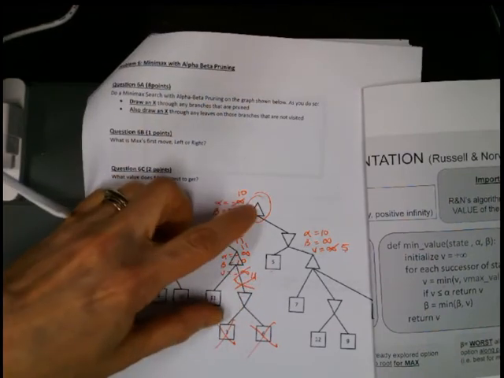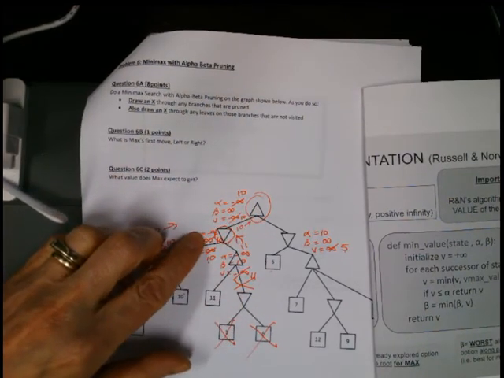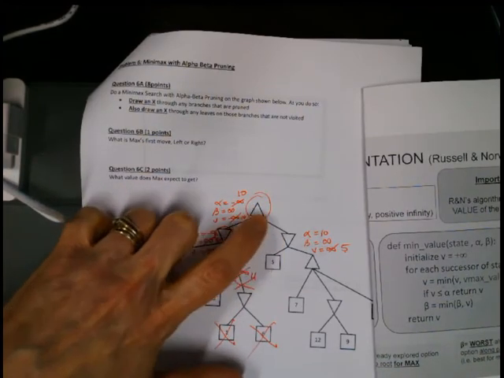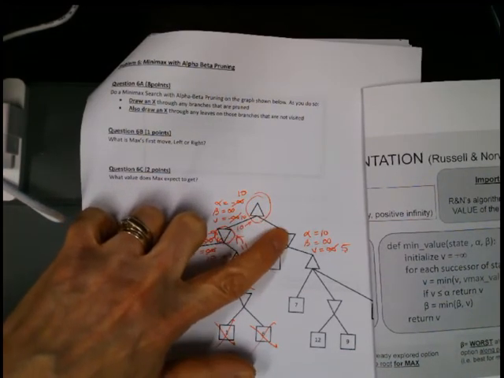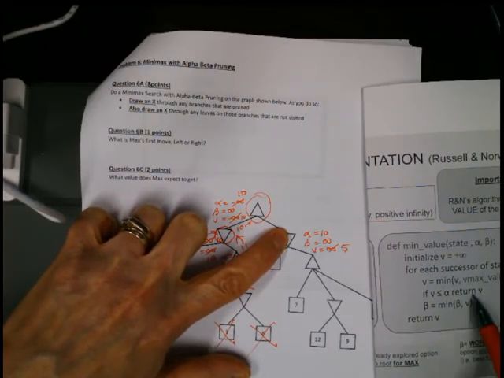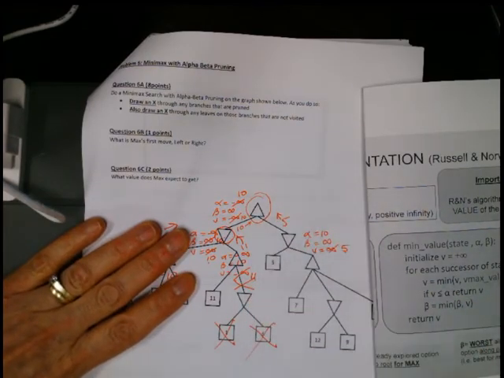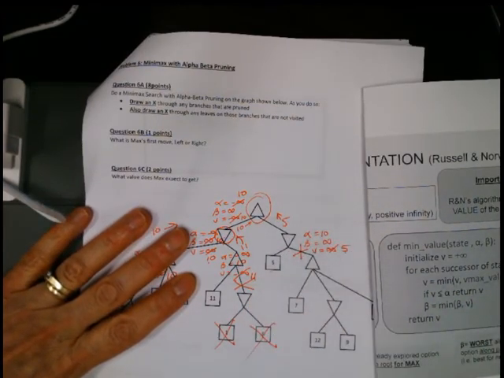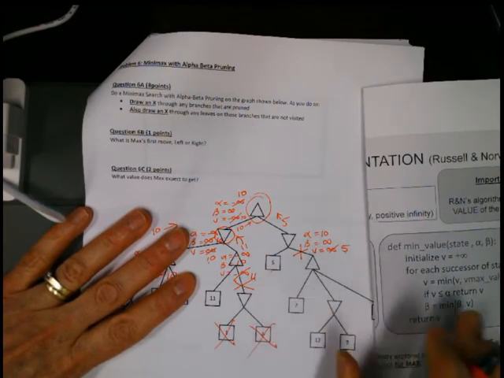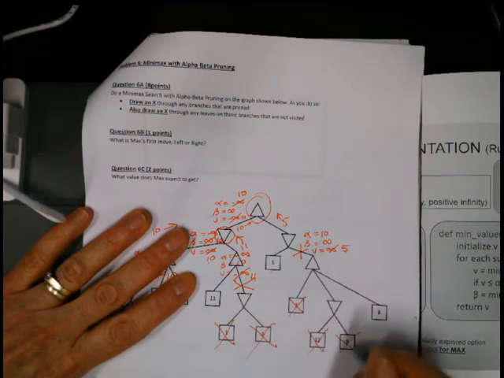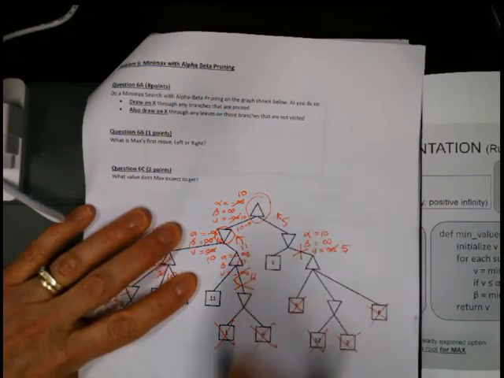So that means that Max knows it can get 10 if it goes left. And the min could pick 5. So we know that this path is going to be less than or equal to 5. And so it says if v is less than or equal to alpha, just return v. So we're just going to return the 5 back up, which means that this is where we're pruning, right? So nothing under there is going to get taken. This guy isn't going to get looked at. None of these ones are going to get looked at. The 5 comes back up.